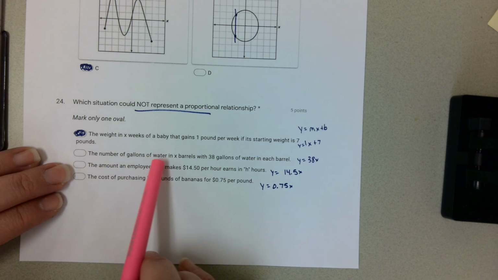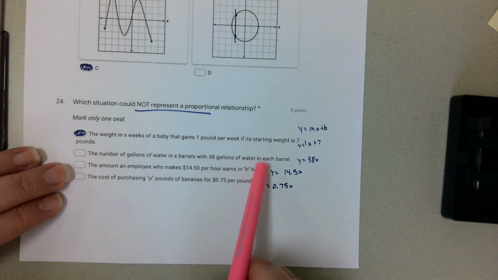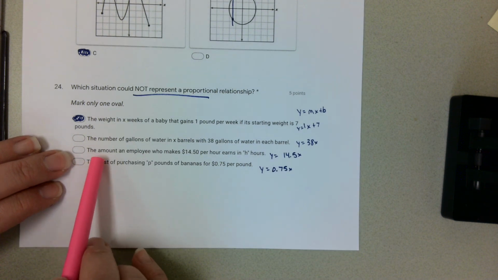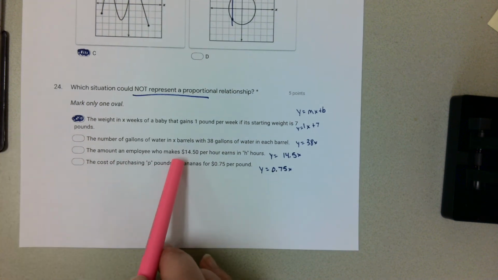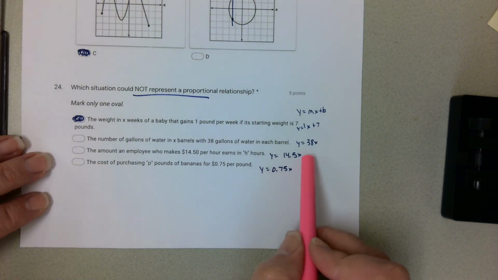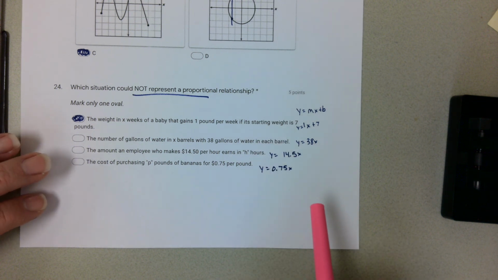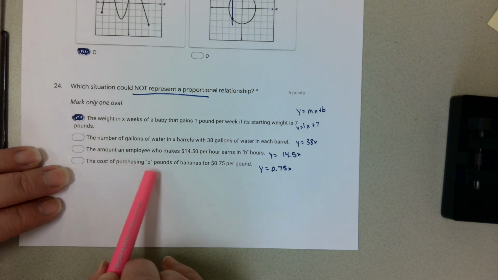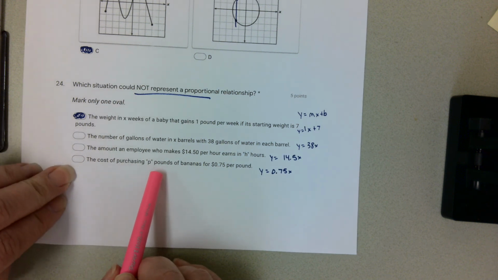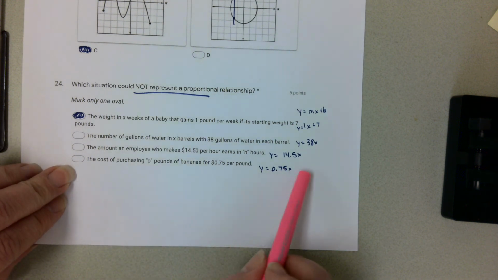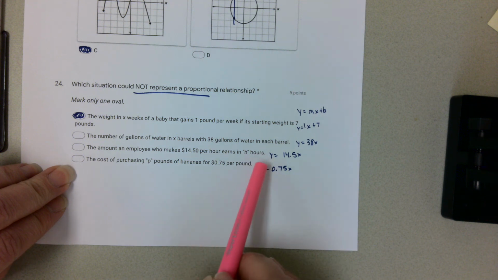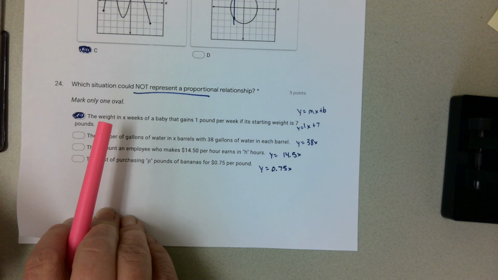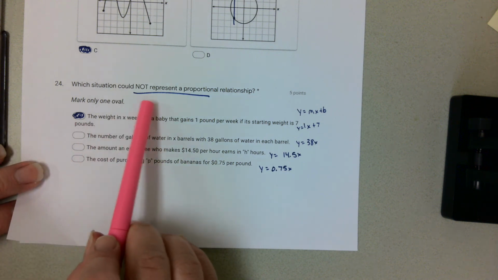Here, the number of gallons of water in X barrels with 38 gallons of water in each barrel. So that's just y equals 38x. The amount an employee who makes $14.50 per hour earns in H hours, again, y equals 14.5x. That's proportional as well. And the cost of purchasing P pounds of bananas for 75 cents per pound, another proportional relationship. I'm not having any additional charges or anything on those. So your correct answer was A.